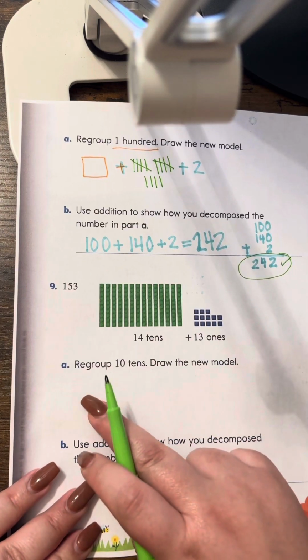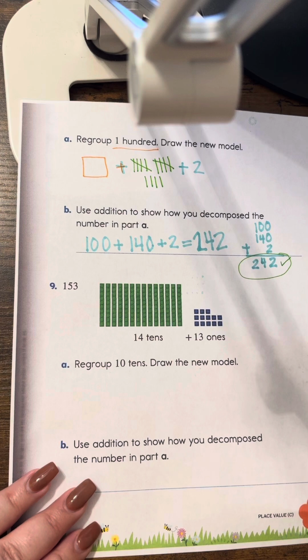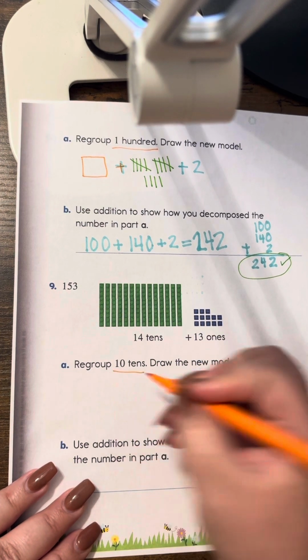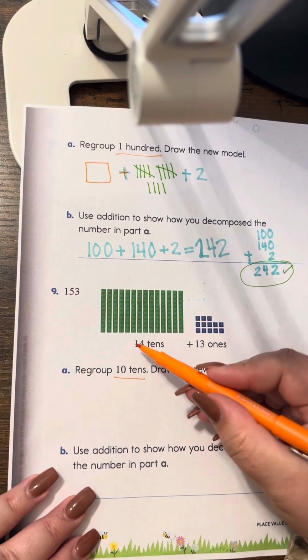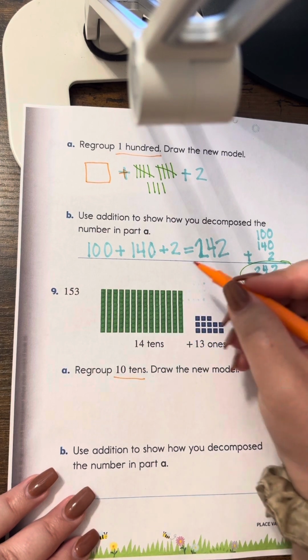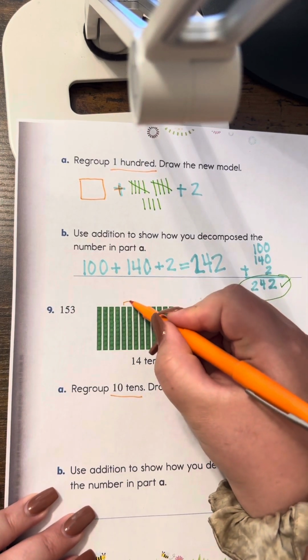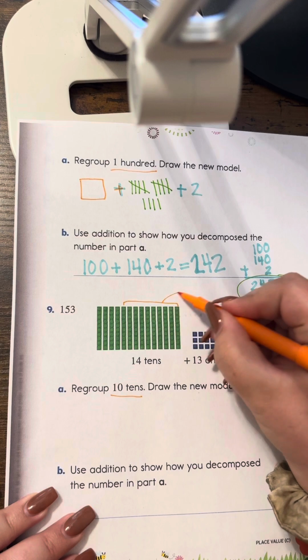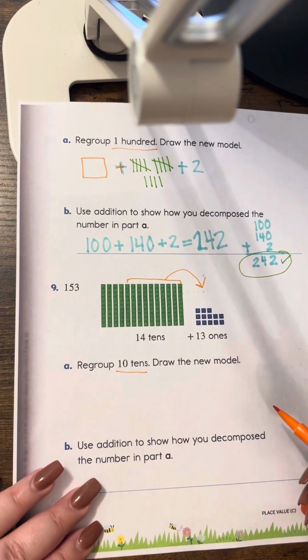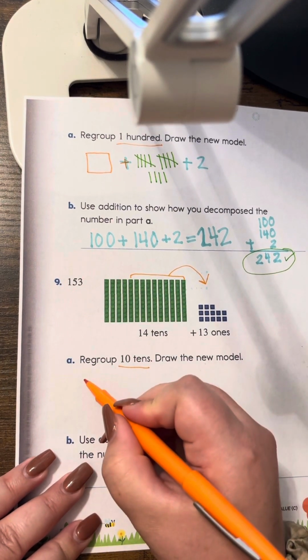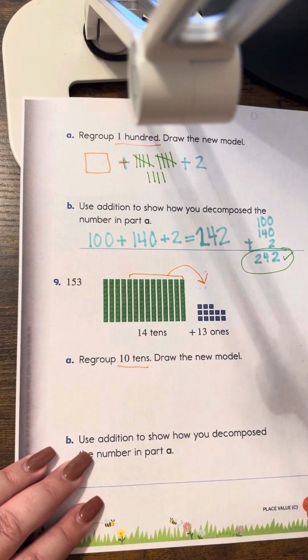The same thing is here, but it says regroup 10 tens. So look at, we have 14 tens. So we're going to take 10 of them. We're going to move 10 of them over here. So try drawing that out. So we have, oops, wrong color.